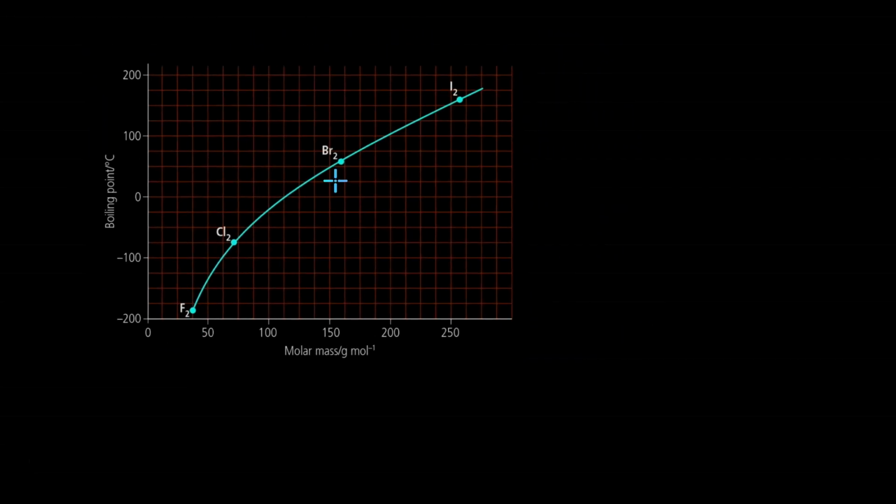So down the group, boiling points increase. Now why do they increase down the group? Because as you go down the group, the number of electrons in the diatomic molecule increases. Therefore, the strength of instantaneous dipole, induced dipole attractions increases.